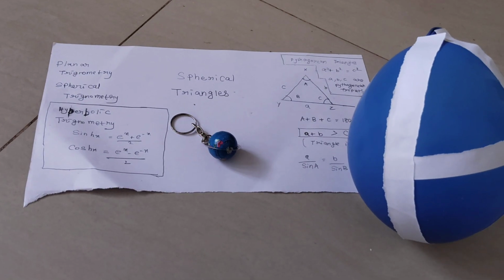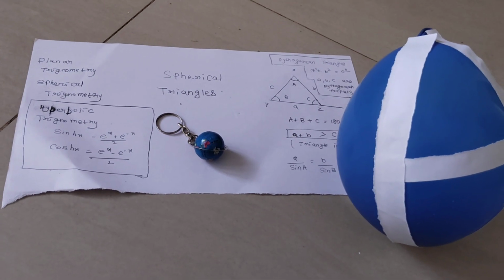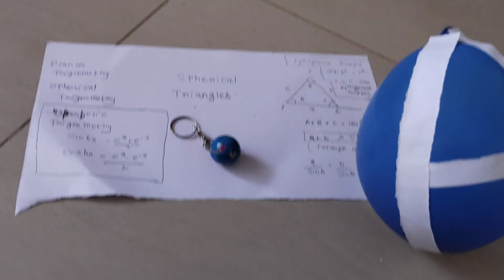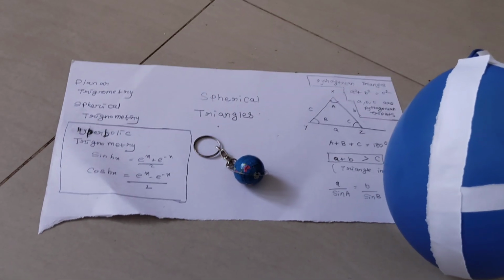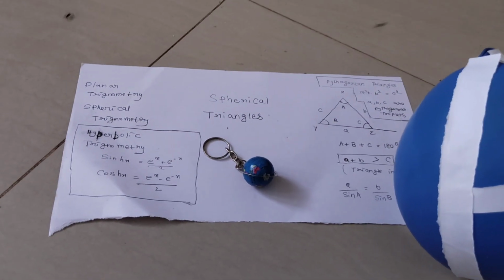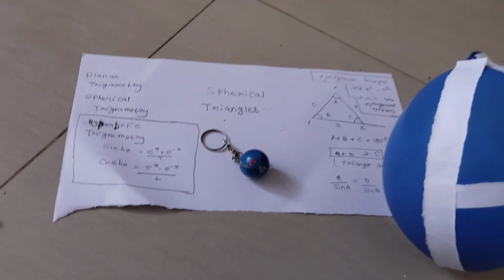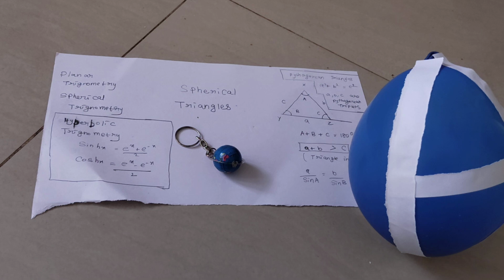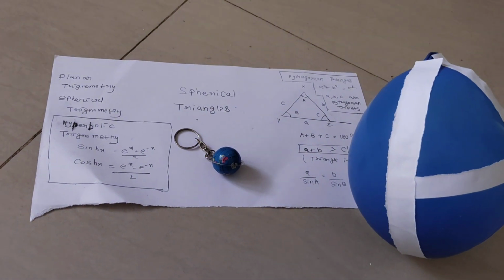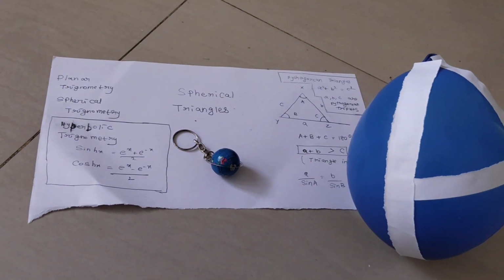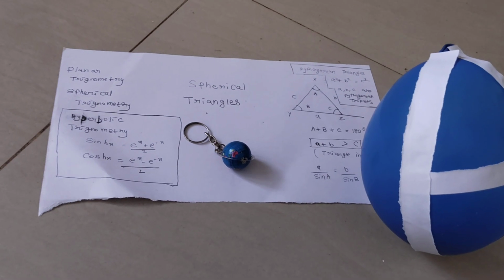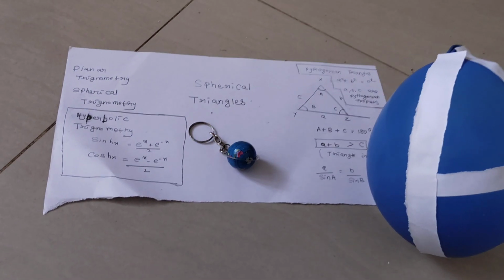In this video, we are going to see what spherical triangles are. The planar triangles precede the spherical triangles. In case of planar triangles, we discussed a bunch of formulas like triangle inequality, sine rule, cosine rule, and so on. And in case of planar right angle triangle, we are mostly concerned with the Pythagorean theorem.